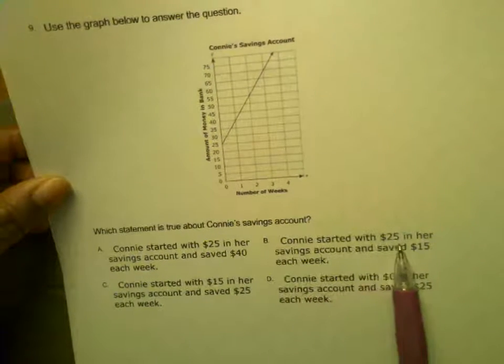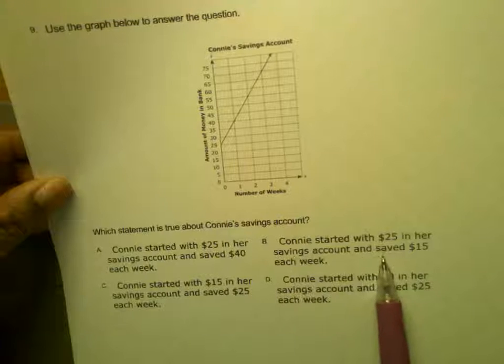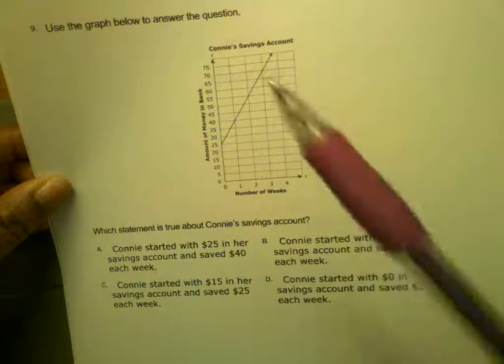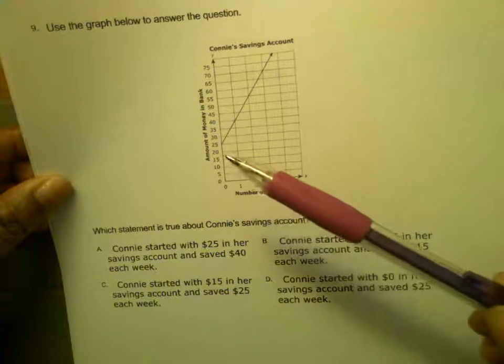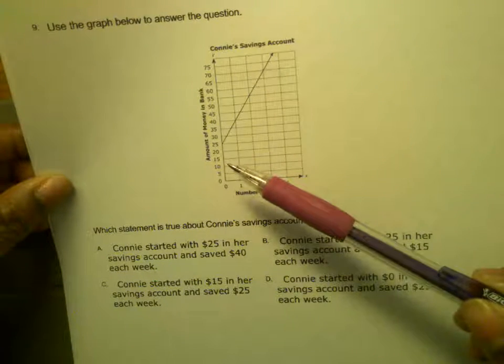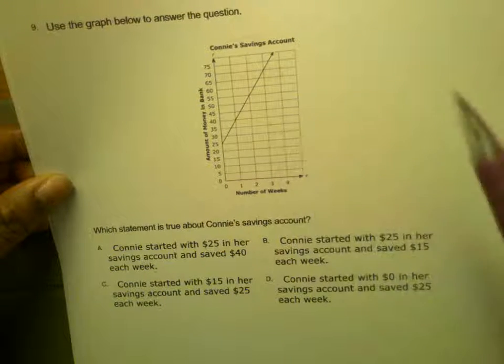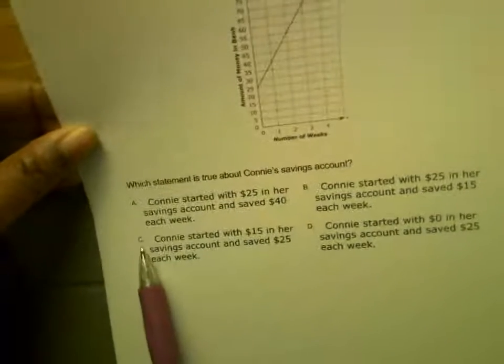B, Connie started with $25 in her savings account and saved $15 each week. Do the same thing. Figure out if that's the right answer. Find where the starting amount is, or your y-intercept, and then what is the slope? What is the amount saved per week or each week?